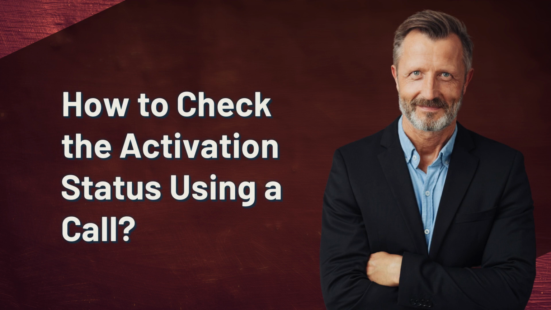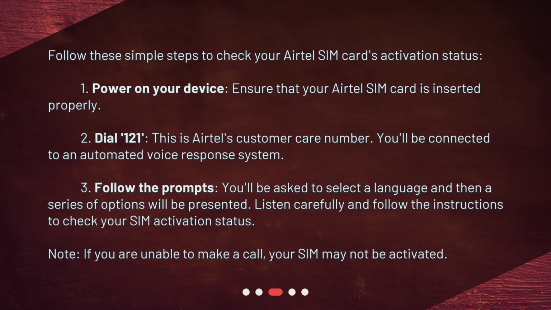How to check the activation status using a call? Follow these simple steps to check your Airtel SIM card's activation status. 1. Power on your device. Ensure that your Airtel SIM card is inserted properly.